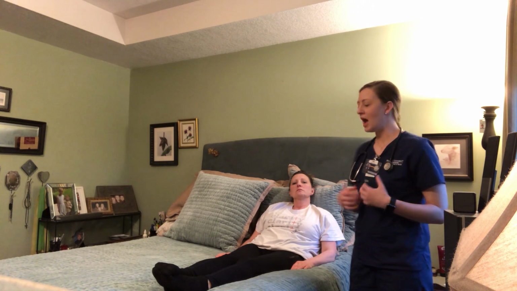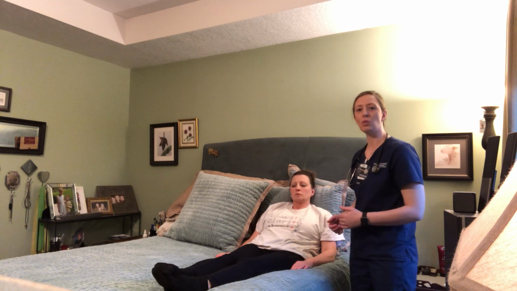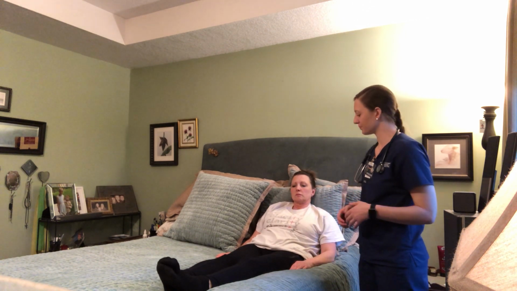But I would also be looking for chest symmetry. Is her chest symmetrical? I would be checking the AP diameter. It should be 2 to 1.